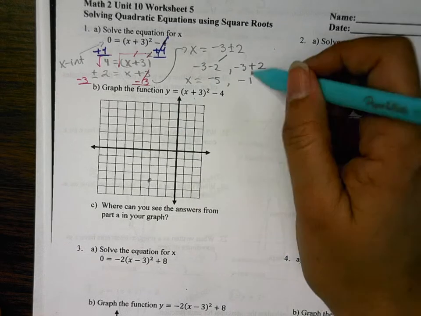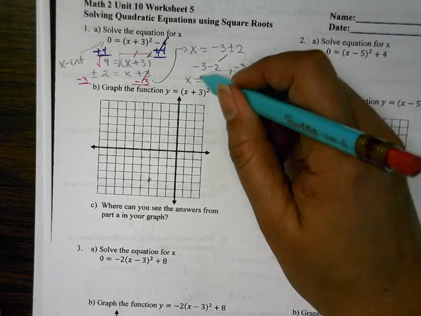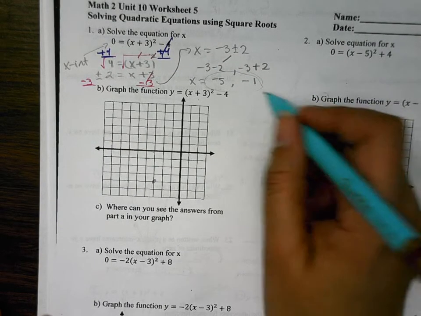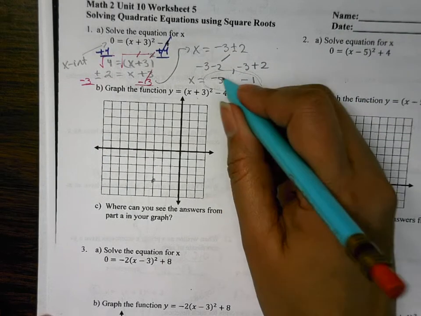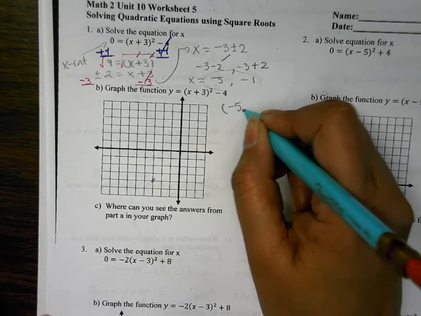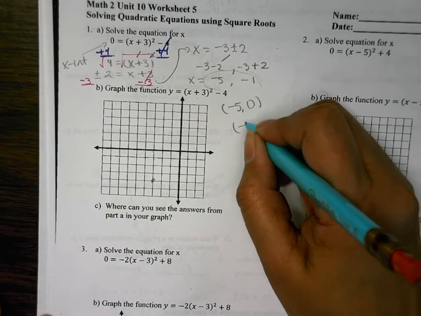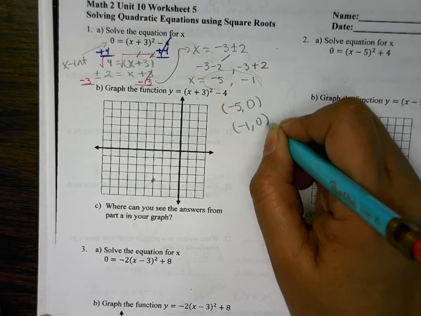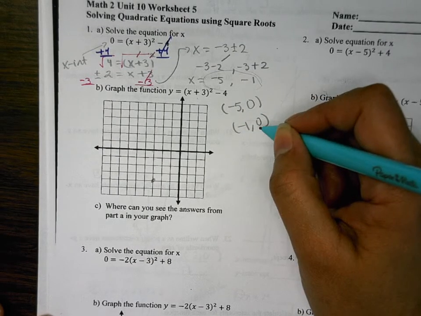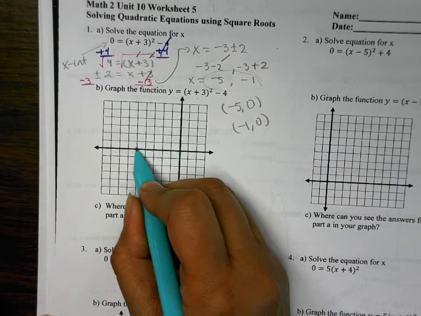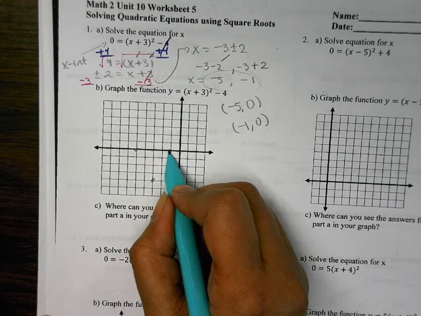Okay, hold on before you open it up. What did we just say we were finding over here? X-intercepts. So can I write this as x-intercepts? Yeah. So what would that be? Not negative 5 comma negative 1. It would be negative 5 comma 0 and then negative 1 comma 0. So what do I want you to do with those 2 points right now? Plot them.